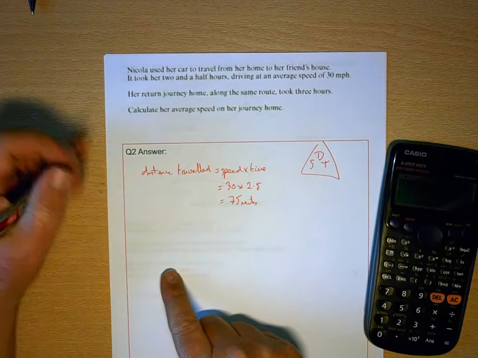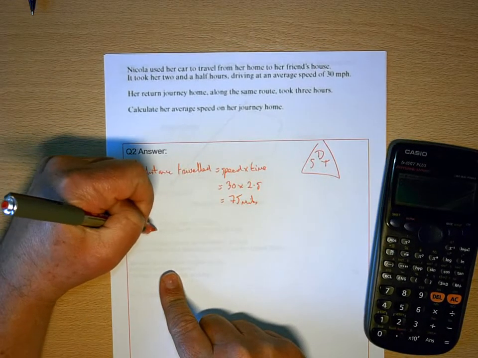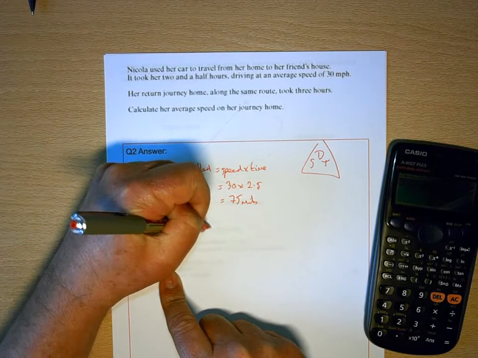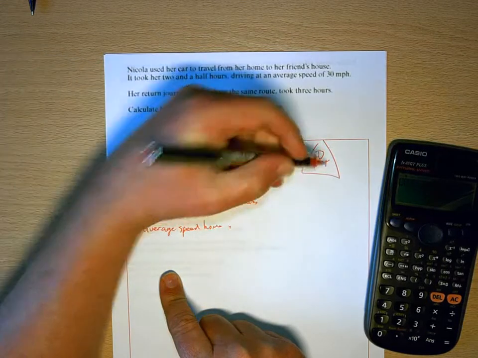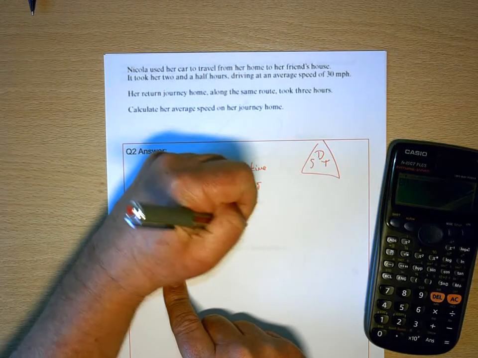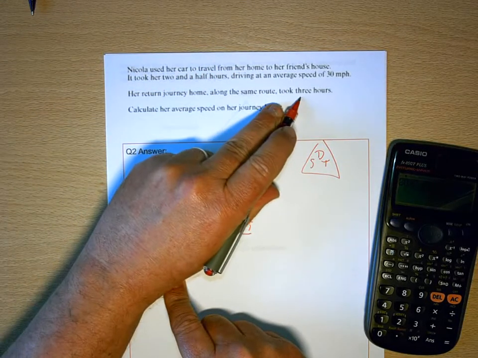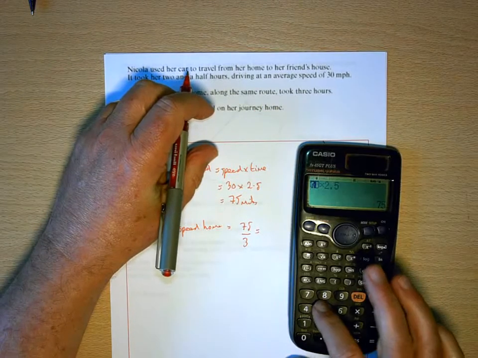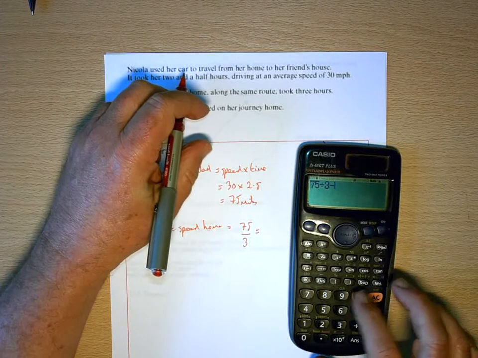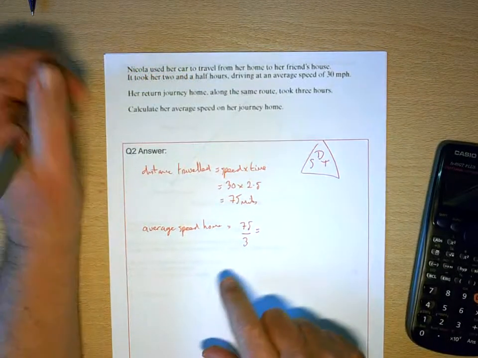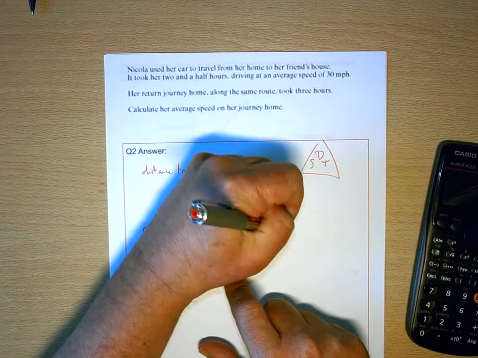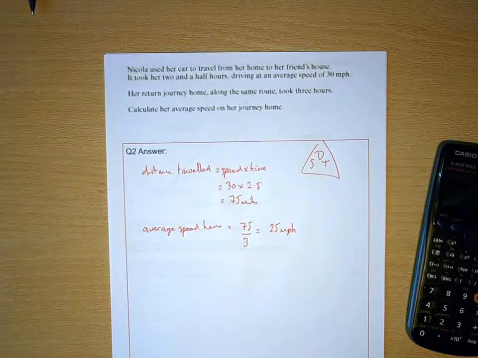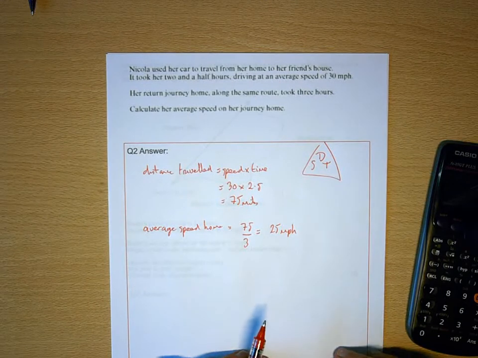So on the way home, speed will be distance over time, which will be 75 divided by 3. Which is 25 miles per hour. So on the way out, it took 30 miles an hour. On the way home, our average speed was 25 miles per hour.